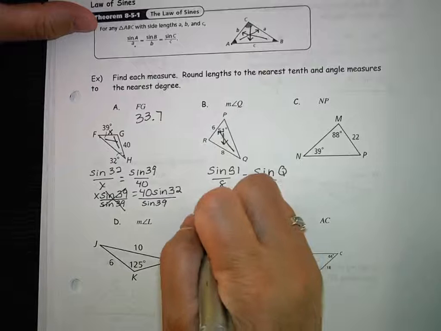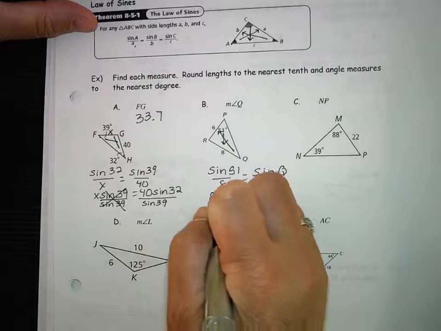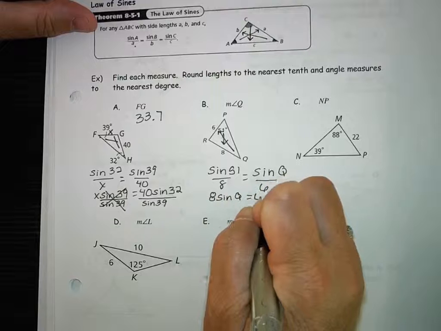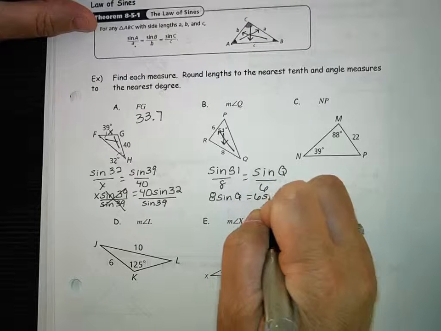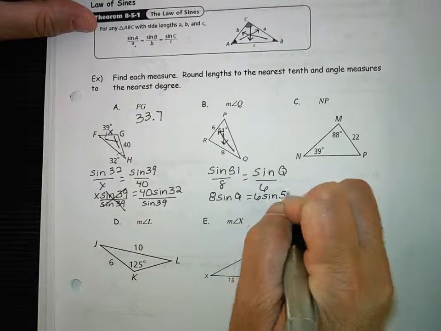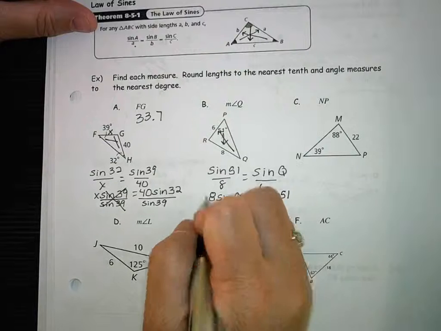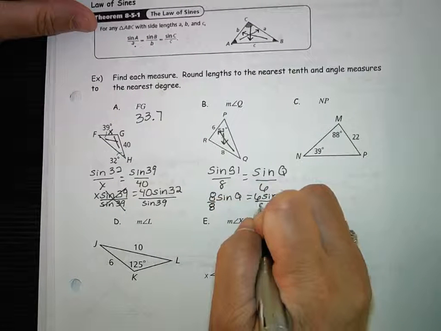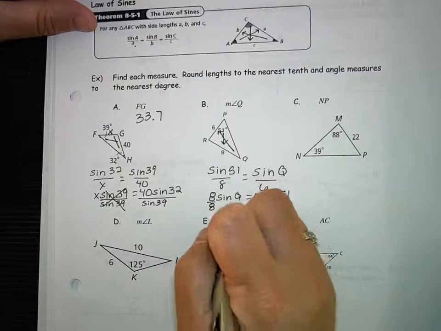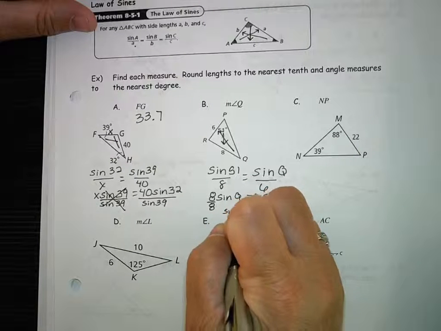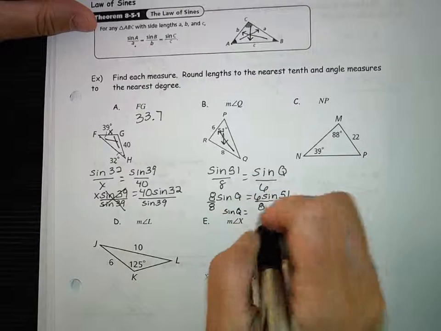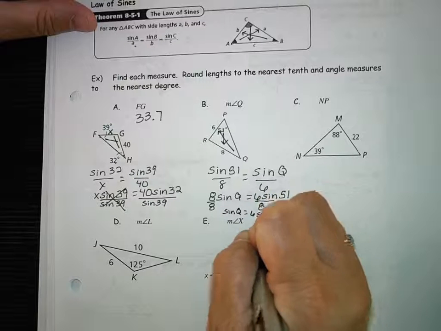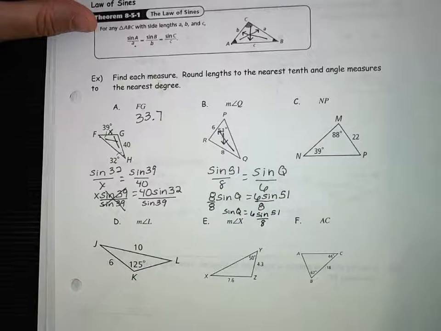When we cross multiply, we will have 8 times the sine of Q equals 6 times the sine of 51. We're going to divide both sides by 8, and then we have the sine of Q equals 6 sine of 51 over 8.